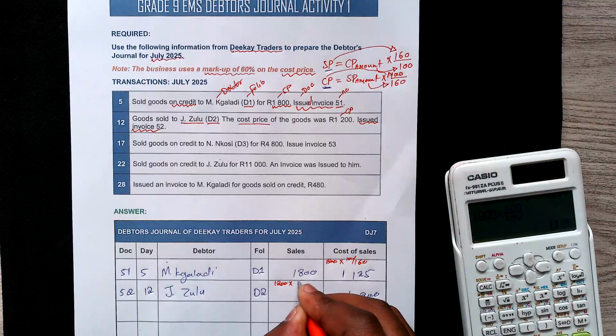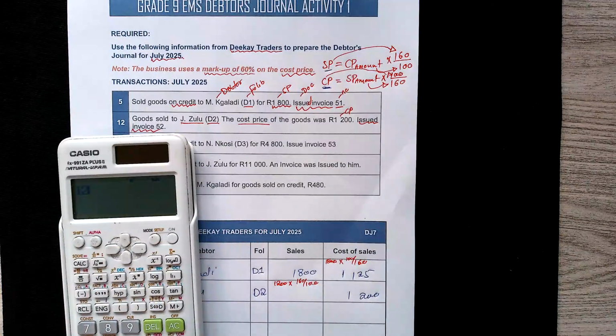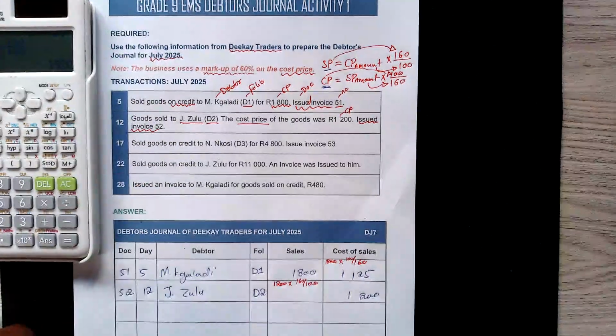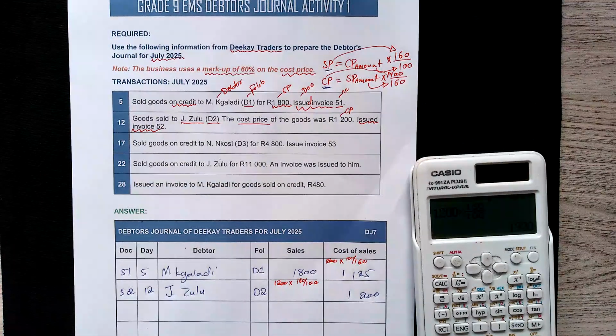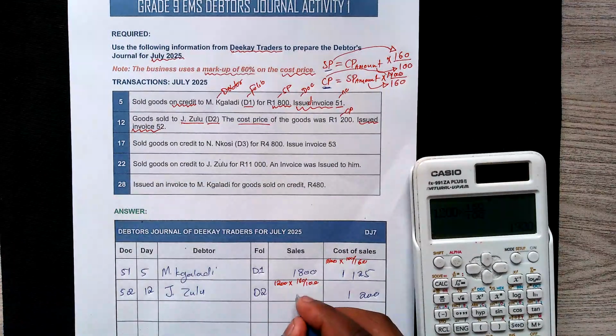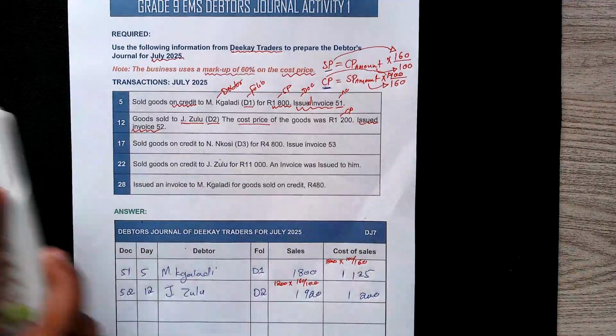So we are looking for the selling price. So it's 160 divided by 100. So let's calculate it. It's going to be 1,200 multiplied by 160 divided by 100. So it gives us 1,920, as you can see there. You are done with this transaction.